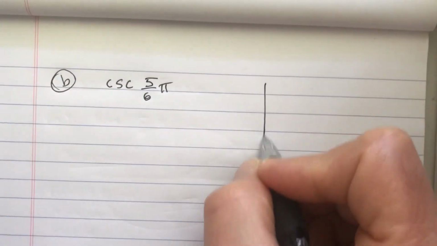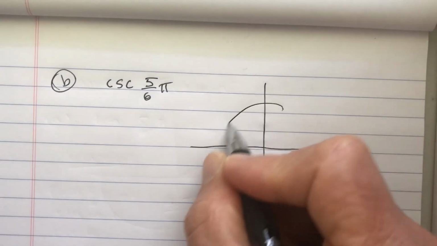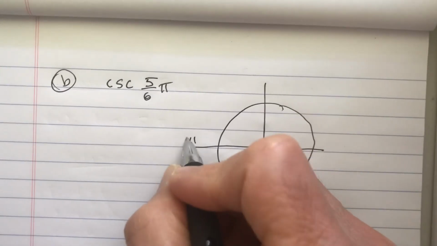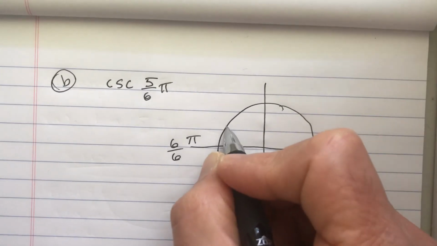B. Let's find cosecant 5/6 pi. So what I'm going to do is have this as pi, and I write this as 6/6 pi.